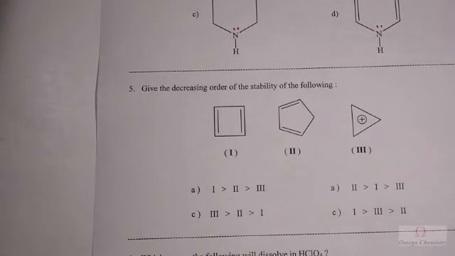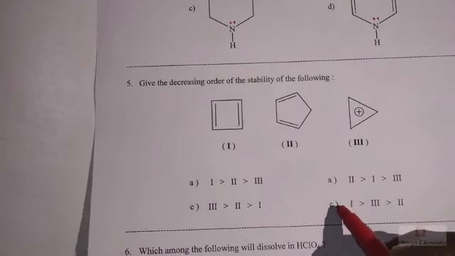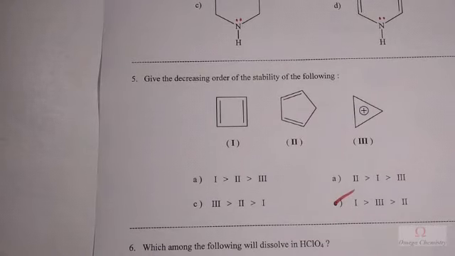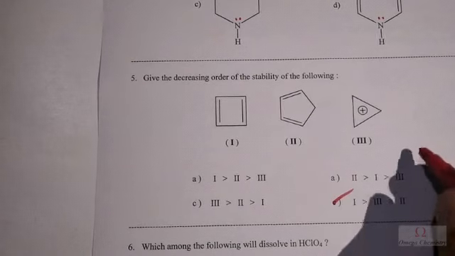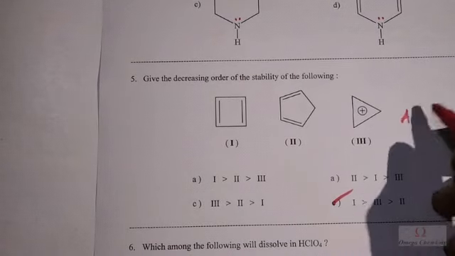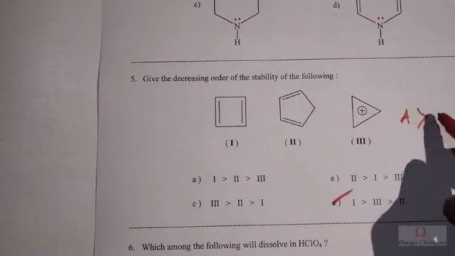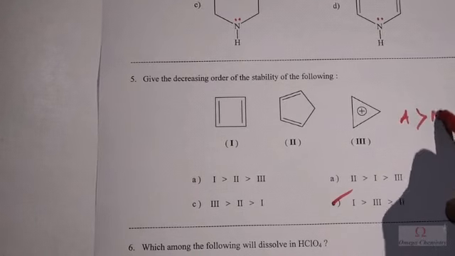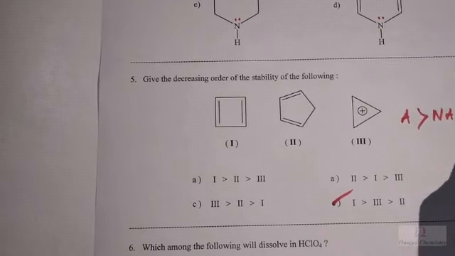Fifth question. Give the decreasing order of the stability of the following. Okay guys, the answer is option C. That's because we know that an aromatic compound is more stable than non-aromatic, which is more stable than anti-aromatic.